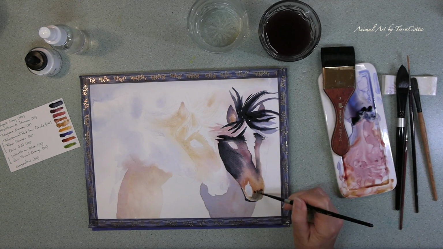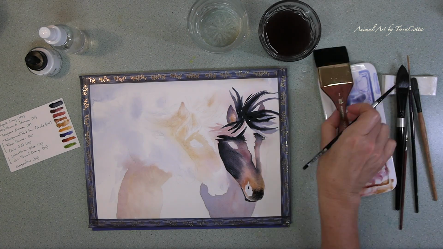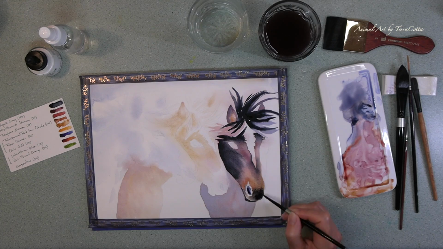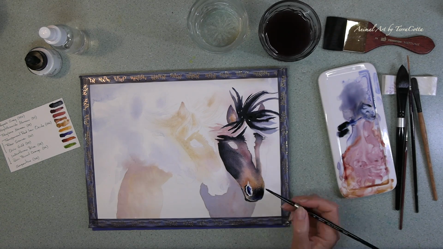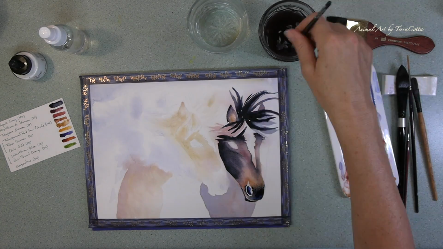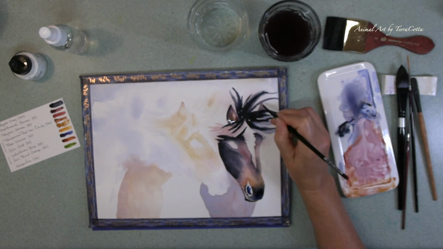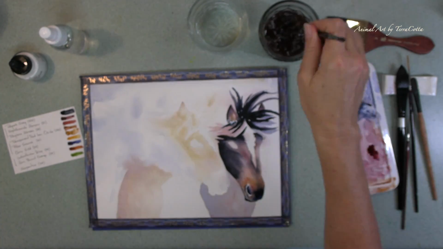So when you see me negative painting in the mane, usually that is going to be in the first and the second layer. It's a little bit hard to maintain negative painting there. So on the top layers, I'm going to do a lot of positive painting, but the positive painting will still have elements of negative painting underneath, and that will create a lot of interest in the painting.